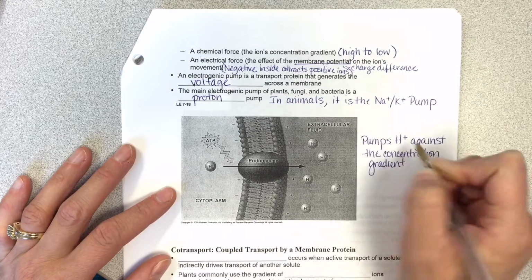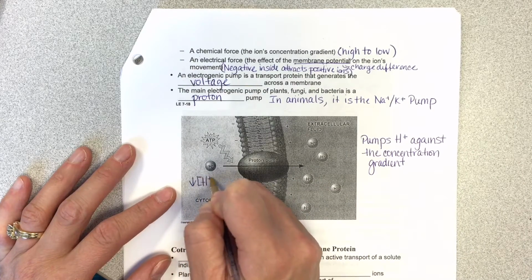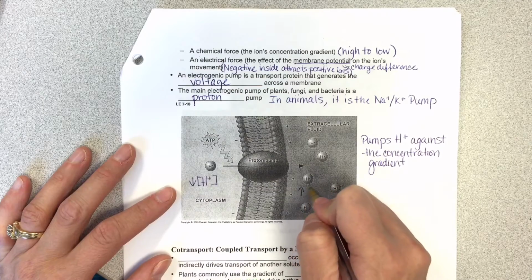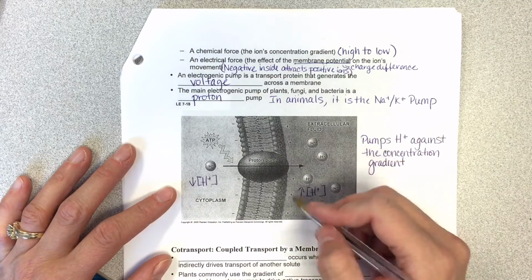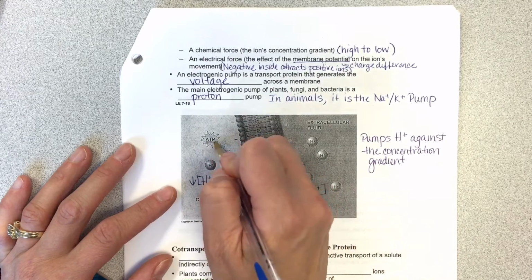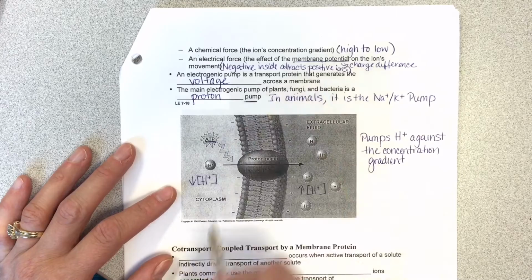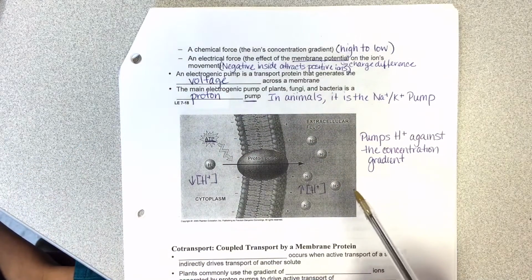What does this mean? Inside the cell there's a low concentration, and outside the cell, a high concentration. And that's what they're trying to show you here with the ions. And it's using ATP, hence the pump. Remember, a pump requires energy, pumping against its concentration gradient.